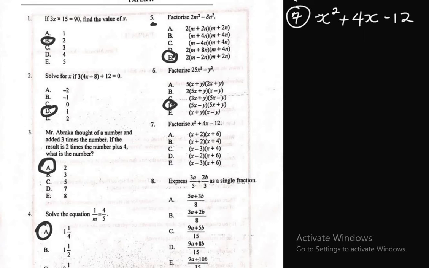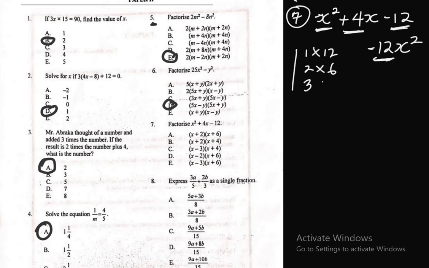This is a quadratic expression. To factorize this, you multiply the first term with the last term. So x squared times minus 12 will give me minus 12x squared. Now, you look for the factors of minus 12x squared that, if you sum, you get plus 4x, and if you multiply the factors, you get back what we have here, minus 12x squared. So let's look for factors of 12: 1 and 12, 2 and 6, 3 and 4.